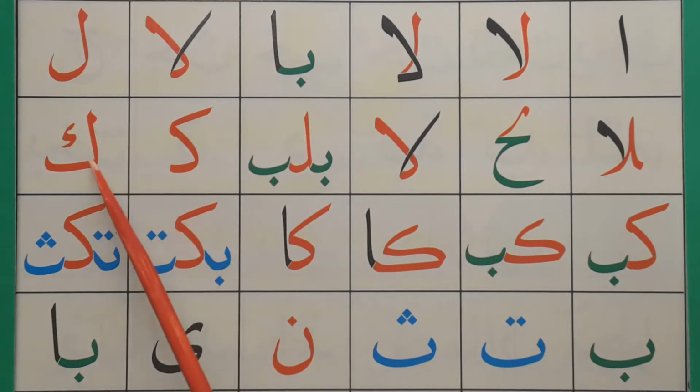kaf, kaf, kaf here in the red, and then a ba, kaf and ba, kaf and alif, ba, kaf and ta, ta, kaf, tha. You've seen this before, so that's straightforward. Ba, ta, tha, noon, ya, and ba, alif.